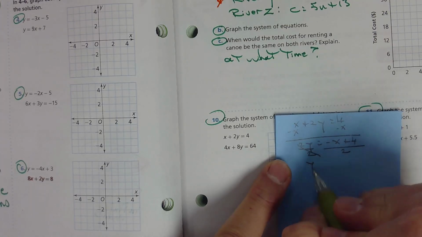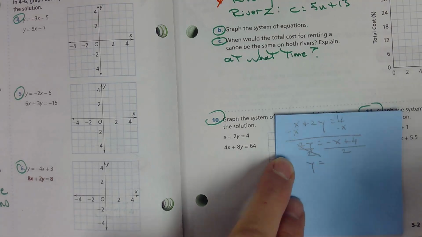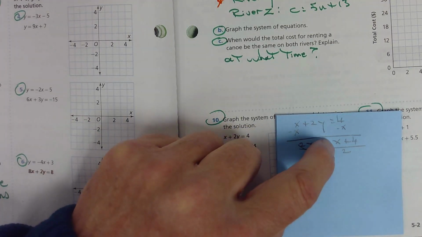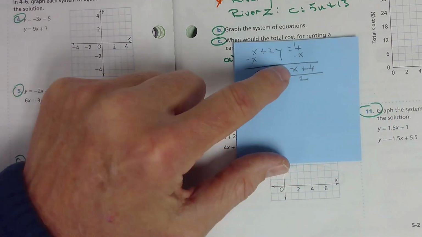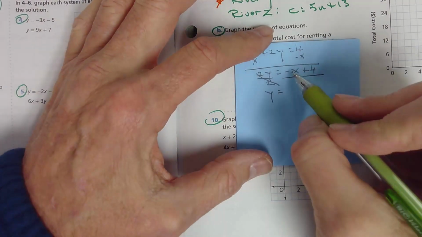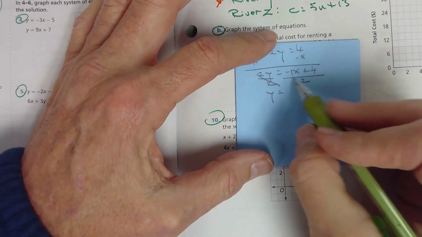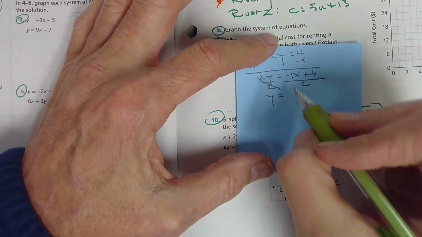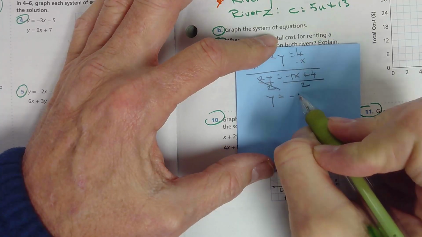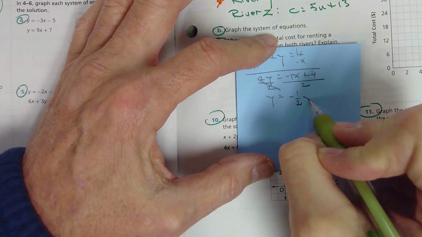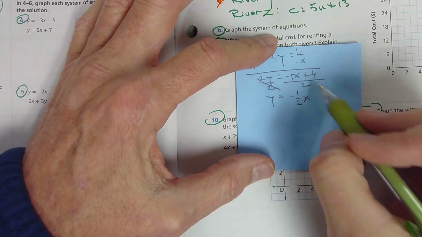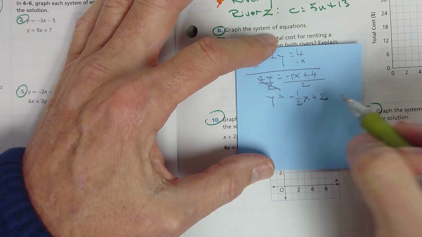They cancel out. I'm left with y equals. Now there's always an assumed 1 in front of every variable. So I could look at this as 1x. It's a negative 1 divided by 2. Well, I could just write it as a negative 1/2 x, and 4 divided by 2 is 2, plus 2.